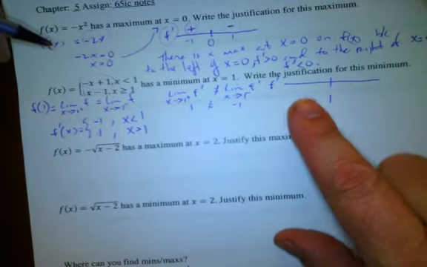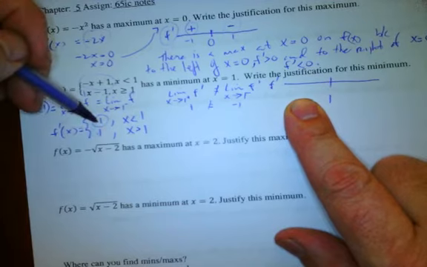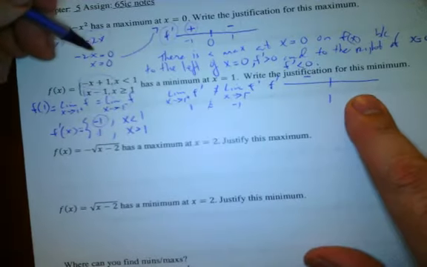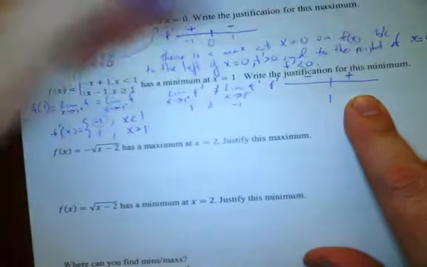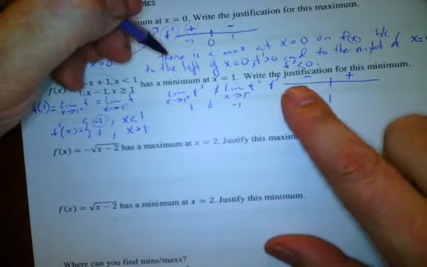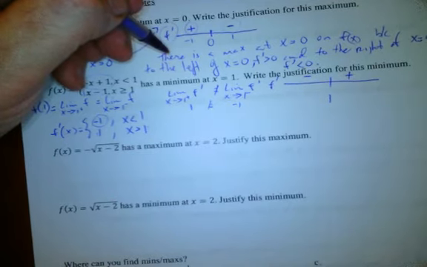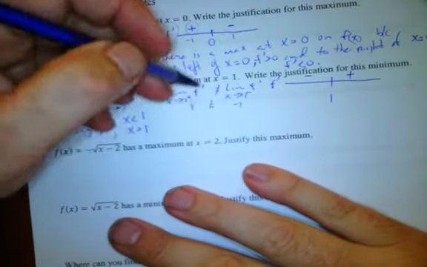And my justification would be based on my sign chart. So if I make an f prime sign chart and I populate it with 1, I notice that f prime for values less than 1 is a constant negative 1. So this is definitely negative. And over here, for values bigger than 1, the value of the derivative is always positive 1. Lo and behold, I have a sign change on f prime that goes from negative to positive, and so I know that f must have a minimum at x equals 1.